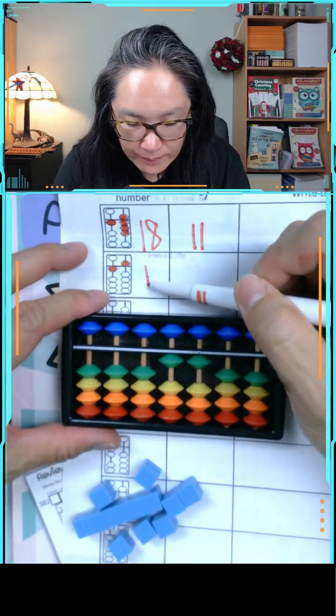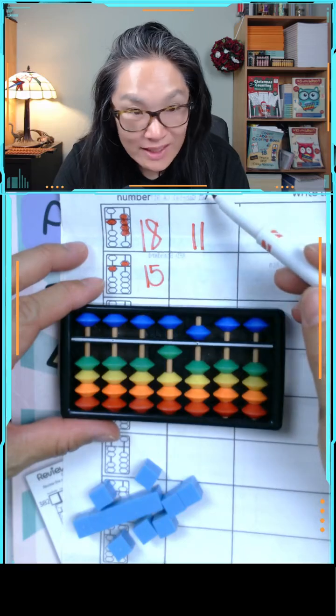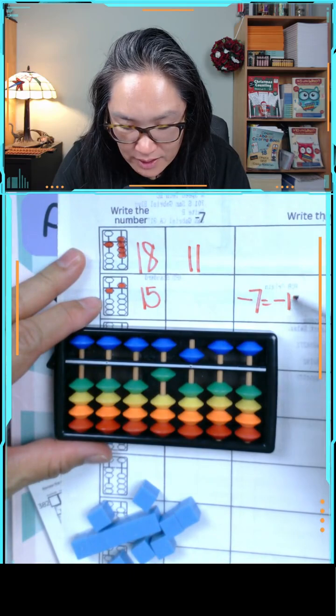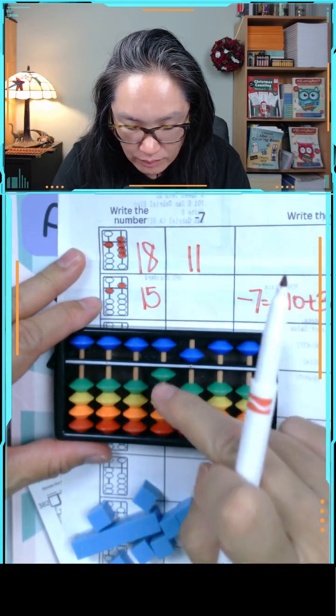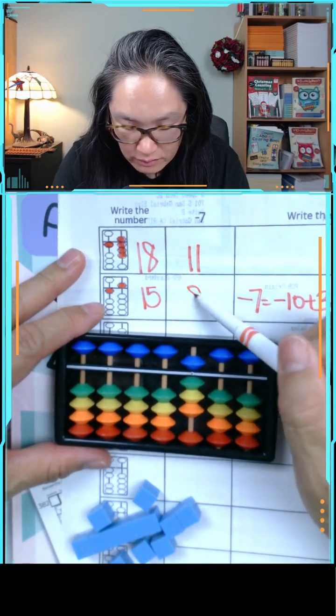Thank you, Ebony. It is 15. Thank you, Carrie. So we have 15 on the abacus. I want to take away 7. Take away 7 is what? Minus the 7 is equal to minus the 10 plus the 3. Minus the 10 plus the 3. So my final answer is 8.